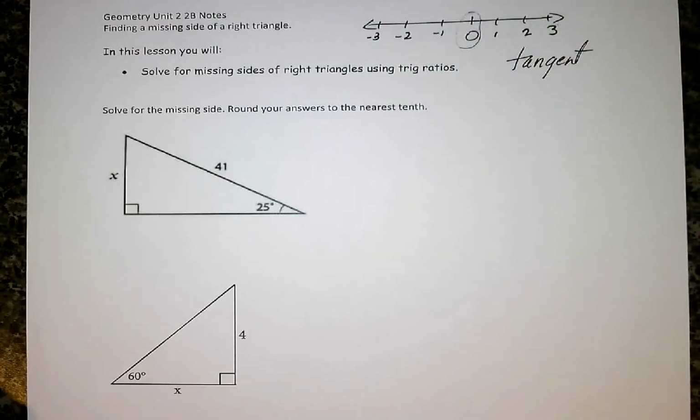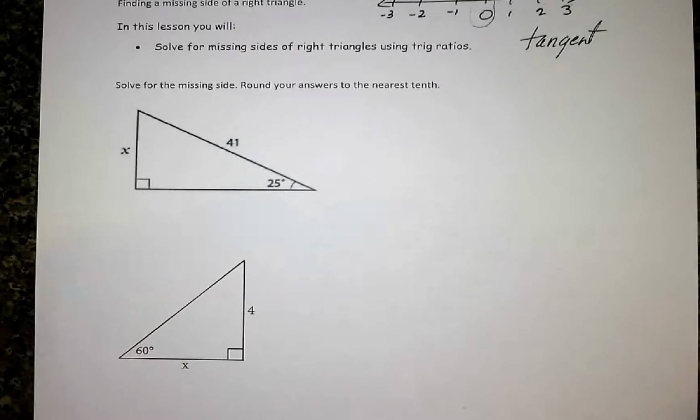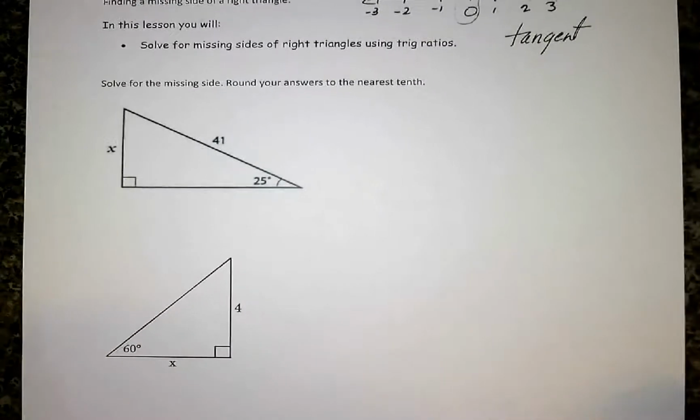All right, well, how do we do this? How do we solve for a missing side if we can use trig? So we're going to go through two examples, then we're going to stop the video and you're going to do a couple, and then we'll come back and see how you did.